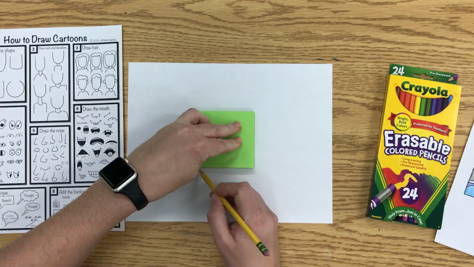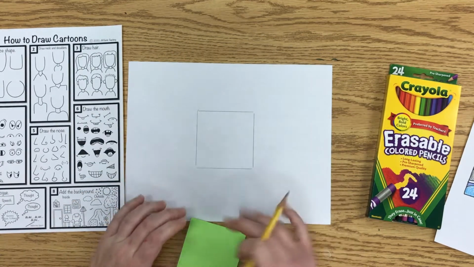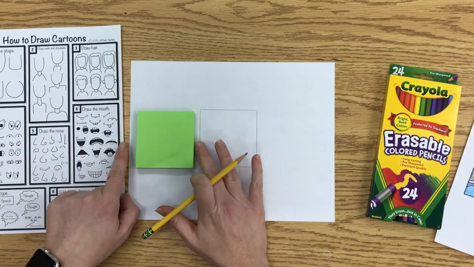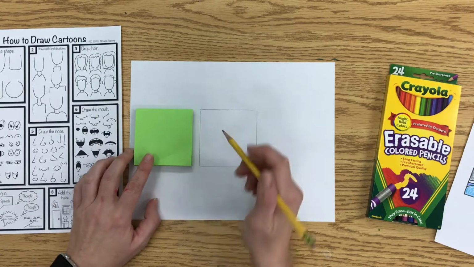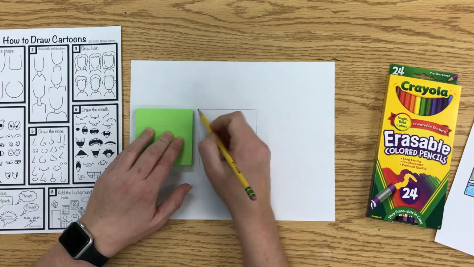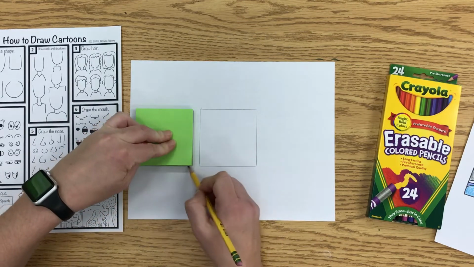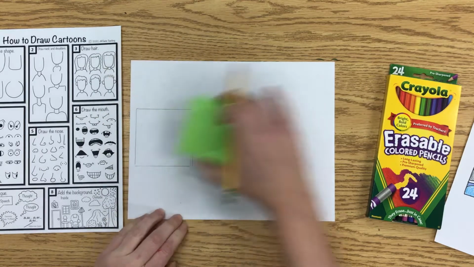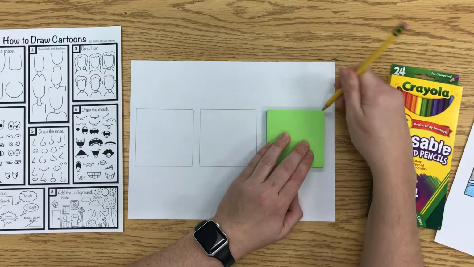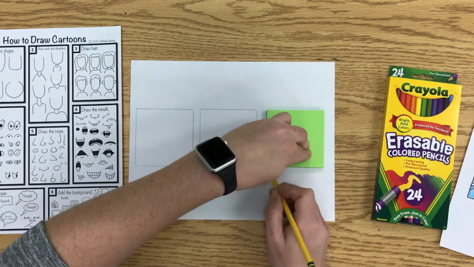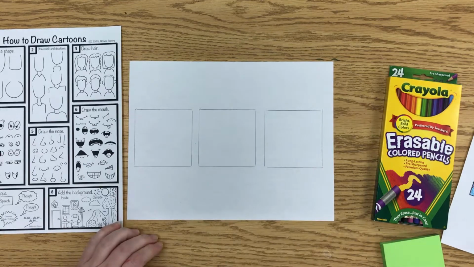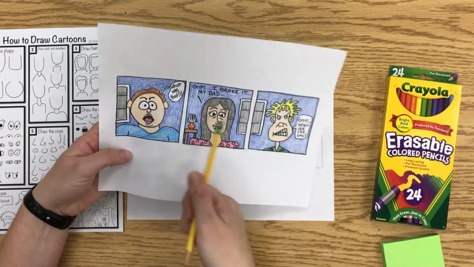And then the next step is to shift it over. And try and give yourself the same distance between the edge. So here and here should be about the same distance. And you're going to do that on the other side as well. So I'm going to come over here and I'm going to do the same thing. Now, once you have finished making your 3 panels, then we're going to create the characters next.